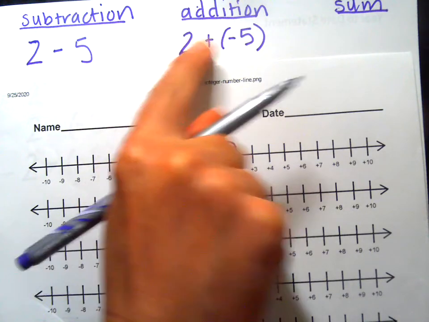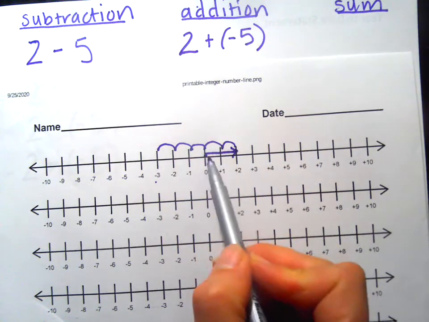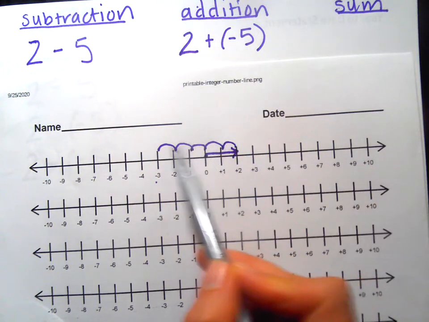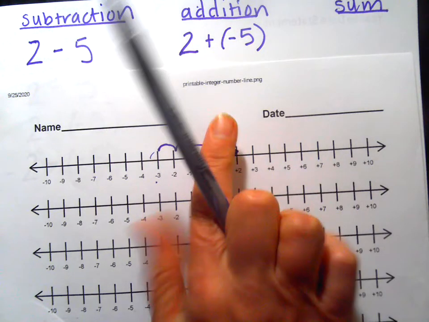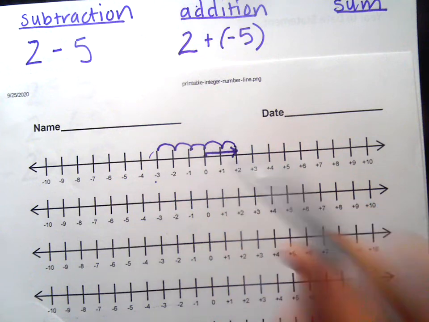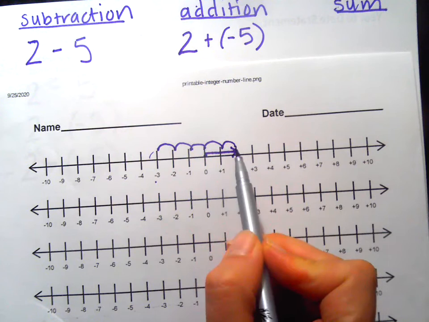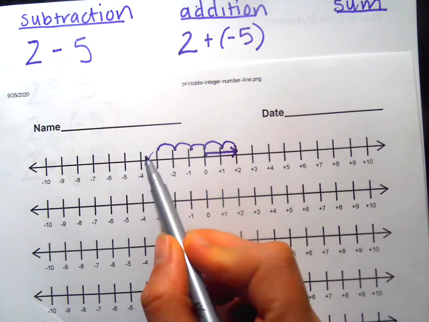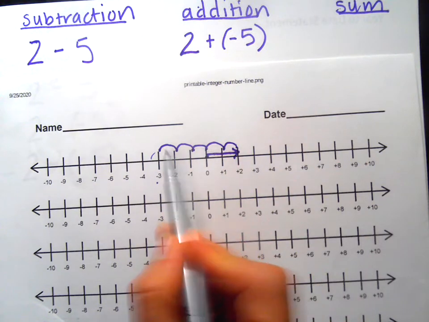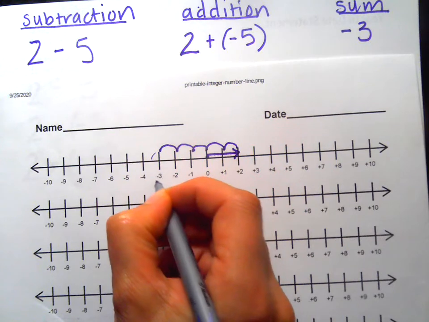Now look on the number line. If I was going to do this problem on the number line, it would look exactly like this. I would go up to 2, and then when I add a negative 5, I'd go back 3. And these positives and negatives would cancel each other out. It's like having 2 black chips and 5 red chips. These black and red chips cancel each other out, leaving 3 red chips, or negative 3. So the sum of that is negative 3.